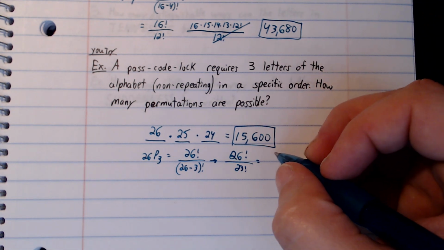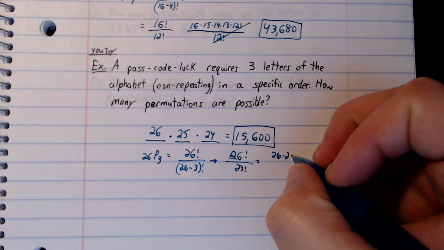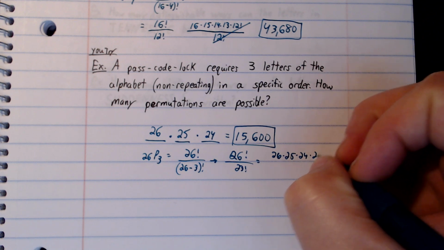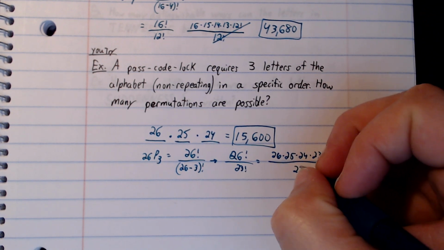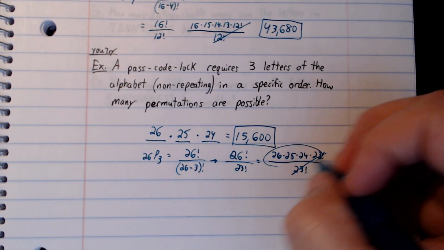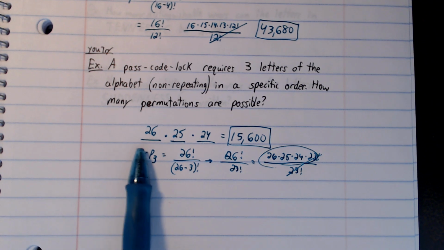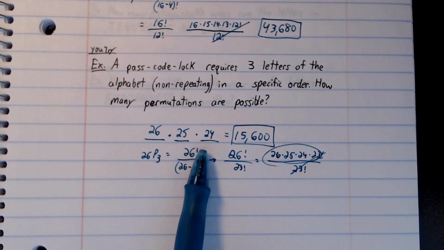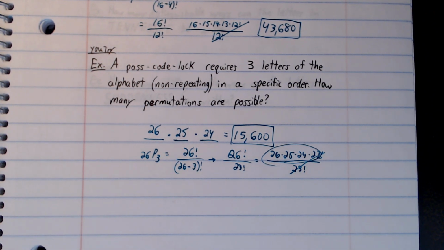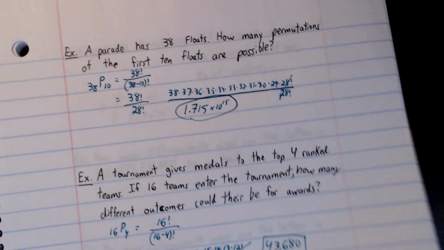That would have left us with 26 times 25 times 24 times 23 factorial over 23 factorial, and see, it came out to be the same thing. So why am I showing you that? To show you that what we did the long way, in some situations we can deal with using permutations. If you use that formula and you got it the same way, it just proves to you that the formula is working.